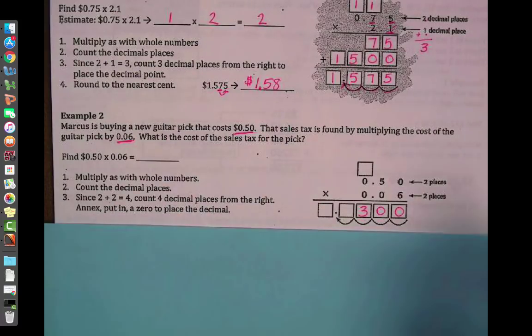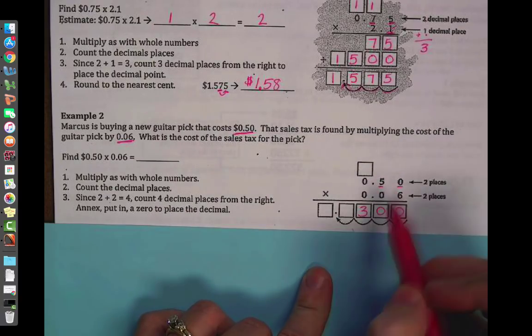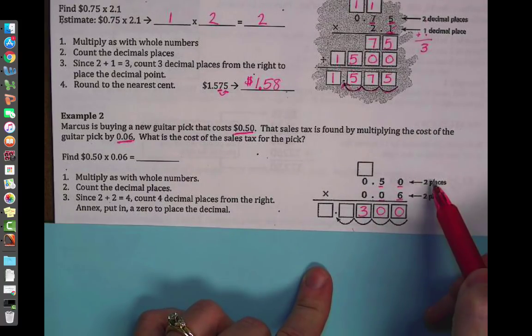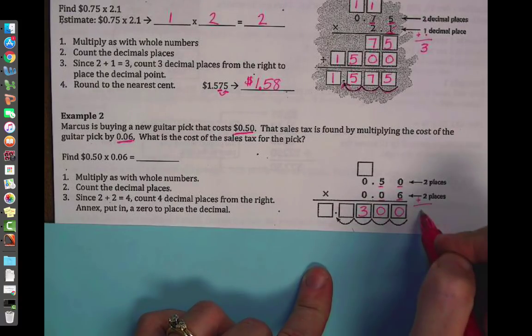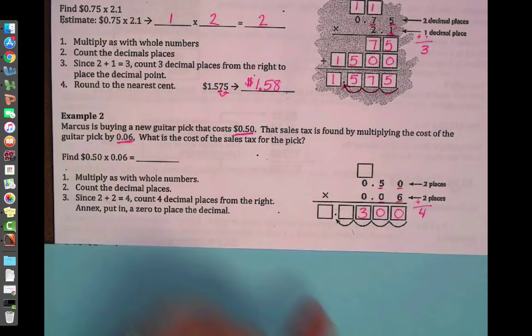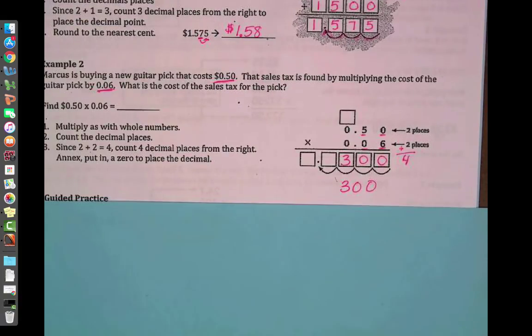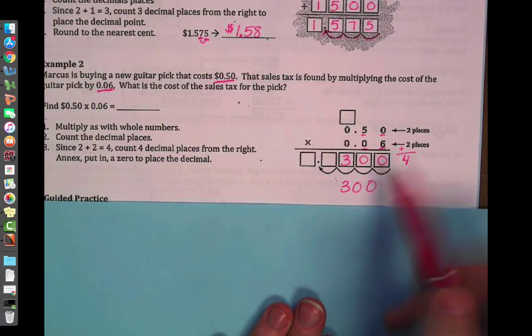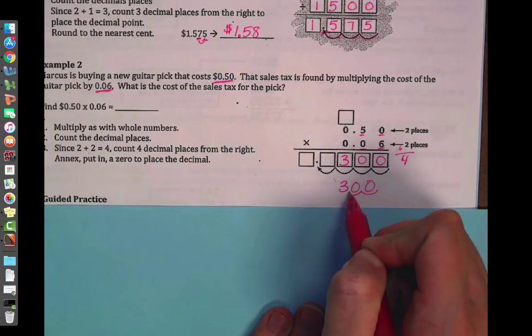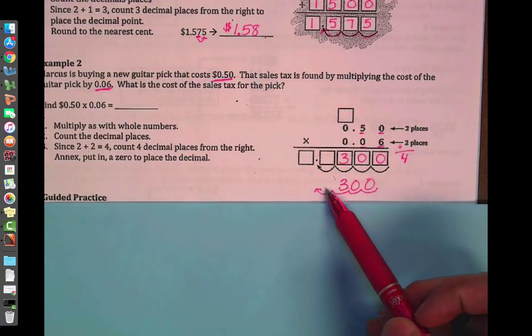All right, count the decimal places. Again, on my top one, I have my decimal, 1, 2 spots. And on my second one, I have my decimal, 1, 2 spots. So I have 2 places on my first number, 2 places on my second number. So if I add those together, in my answer I need a total of 4. Now when we multiplied, it was 300 like this. If I moved my 4 decimals, which is what they did here, I go 1, 2, 3, 4. That's where it's supposed to be, but there's a blank spot here.